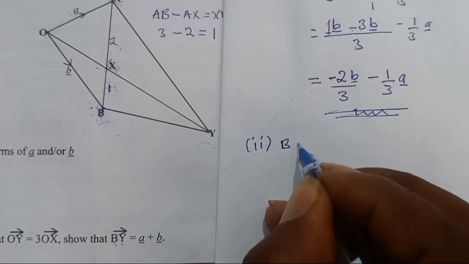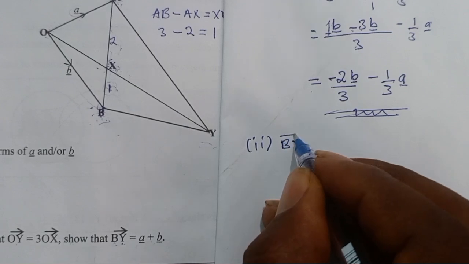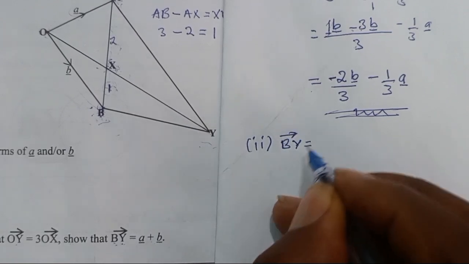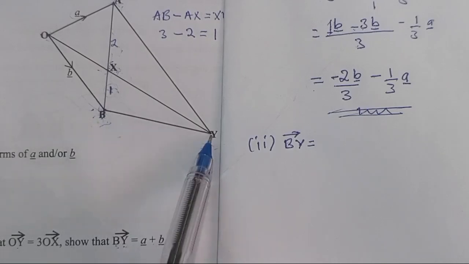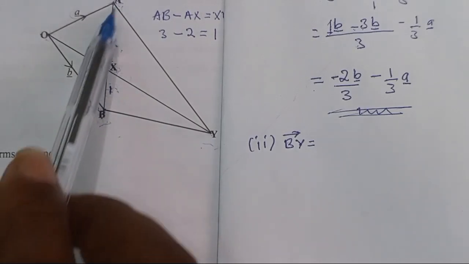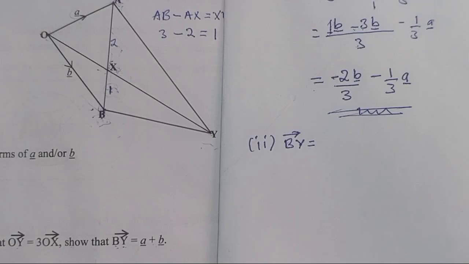Vector BY is equal to, so we are going to make the formula for BY. We are going to move triangular. So vector BY is equal to, do we have vector BA? Yes, we have, which is AB. Do we have AY? We don't have.